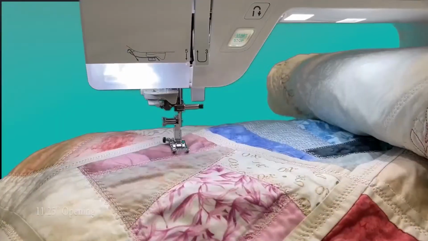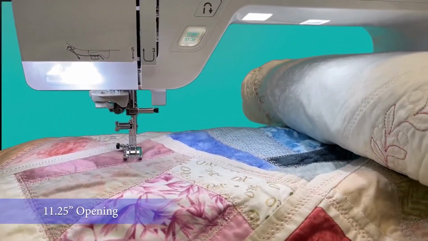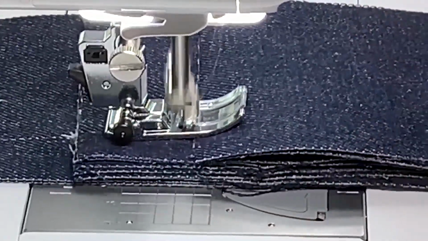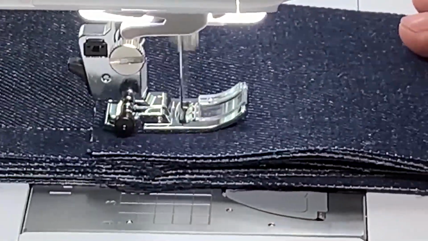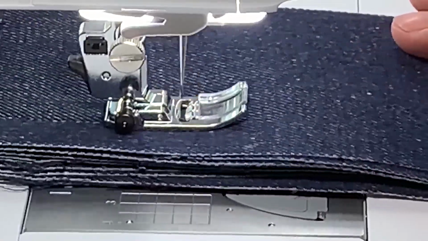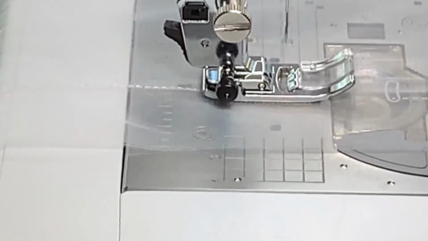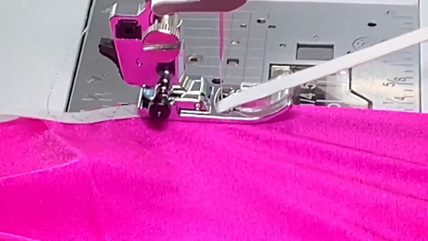Now, it's not just for embroidery. This is an incredible machine with an 11.25-inch opening. It also has an automatic fabric sensor. This fabric sensor senses heavy fabric like denim and sews automatically from there. It will also sew on lighter fabric like tricot. It will sew elastic. It's incredible.